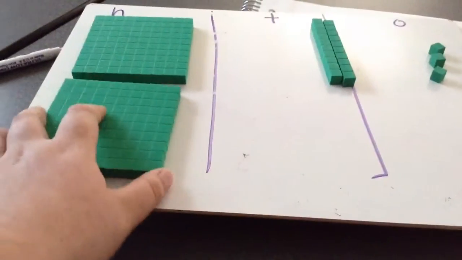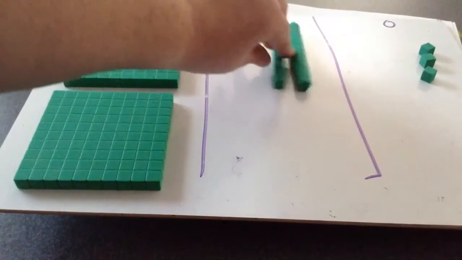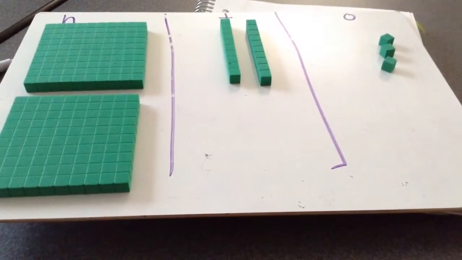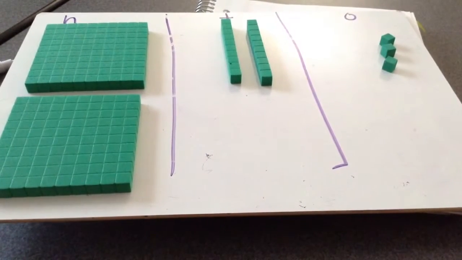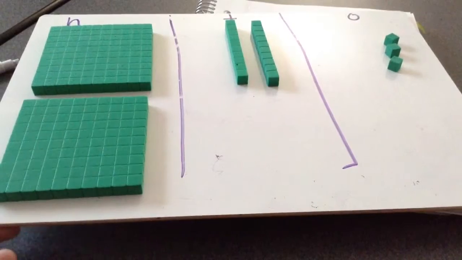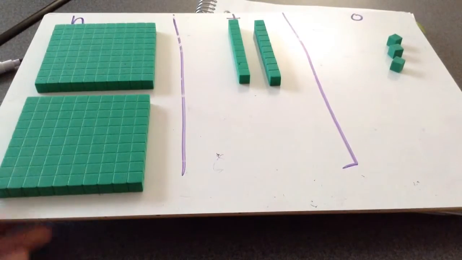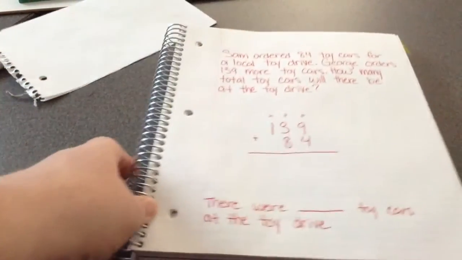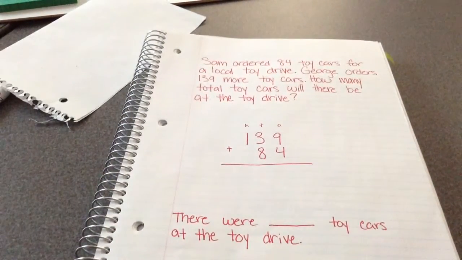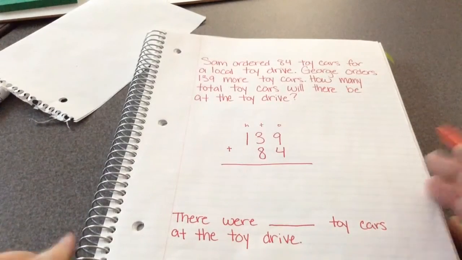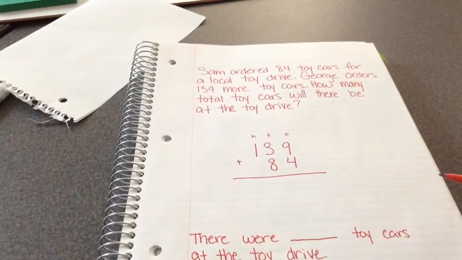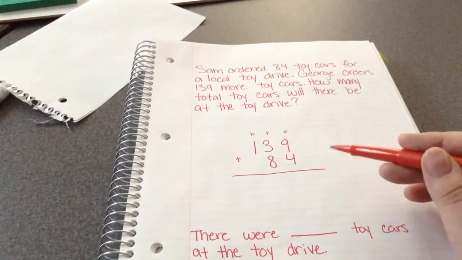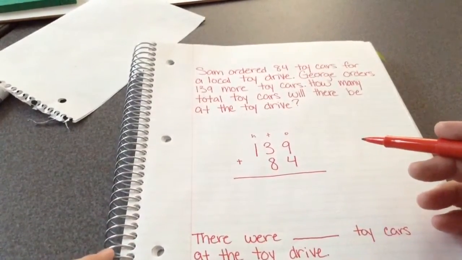So now we can look at our problem after we are done adding all the units, and we know that there are 223 total toy cars. And that can be represented in an algorithm, just like we did with our units.